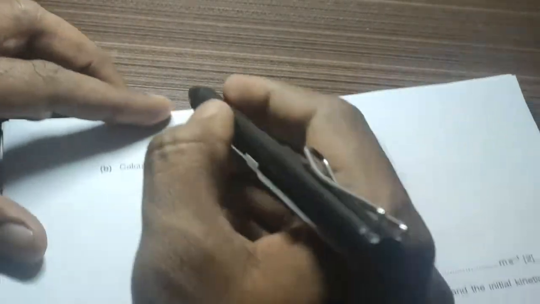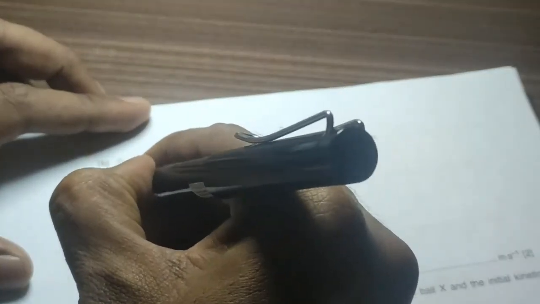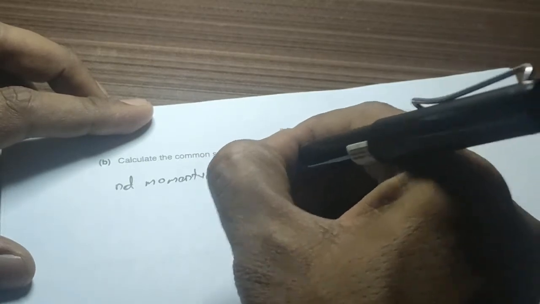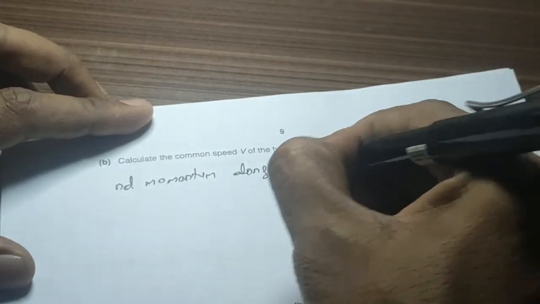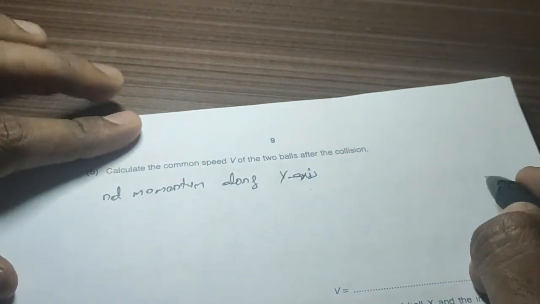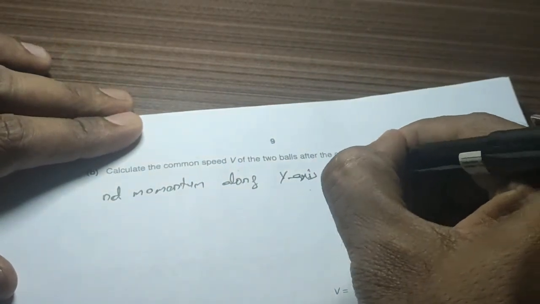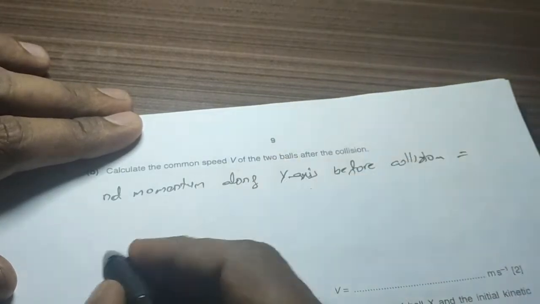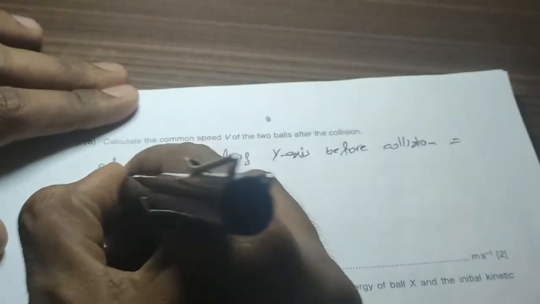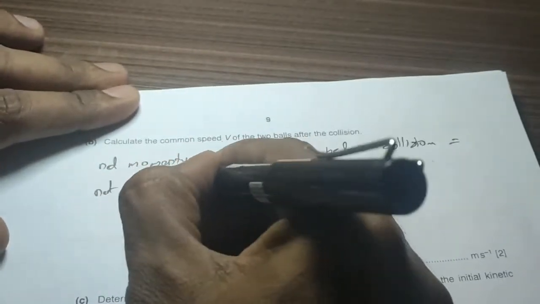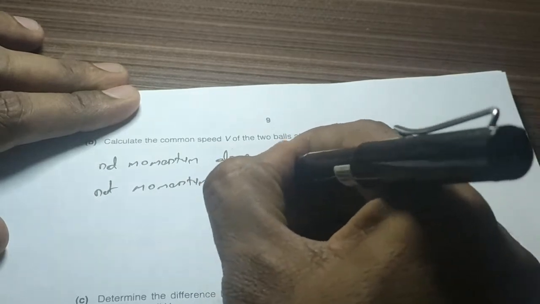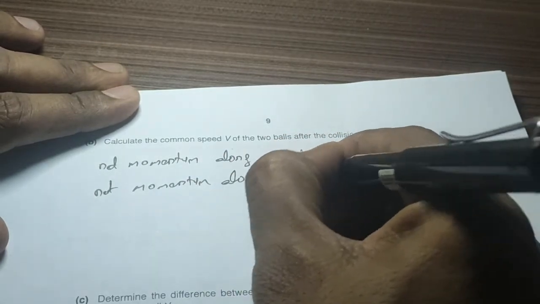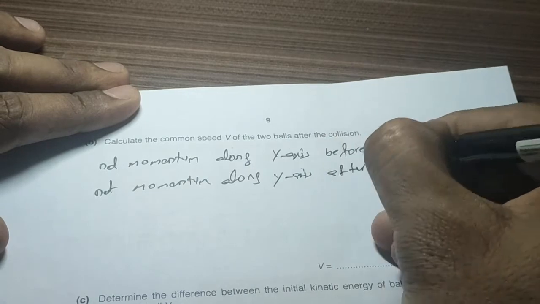The net momentum along the y-axis before collision should be equal to the net momentum along the y-axis after collision.